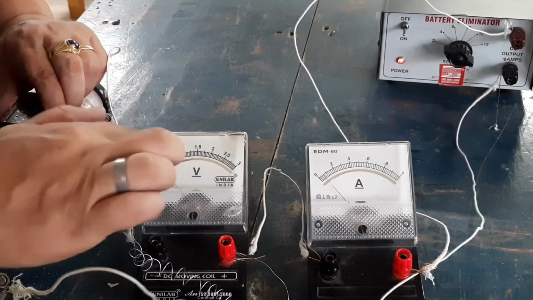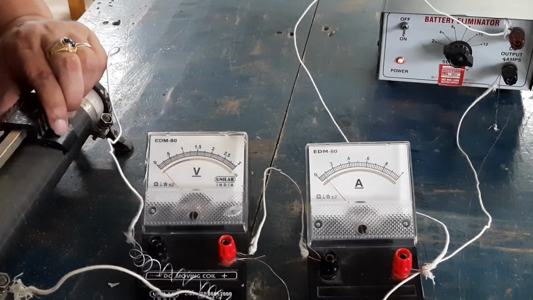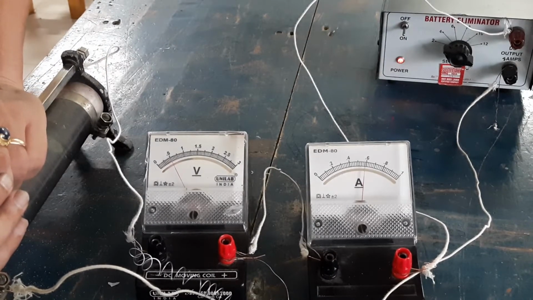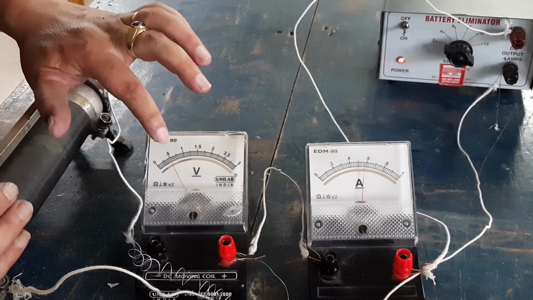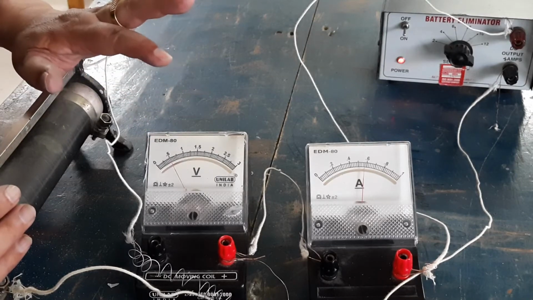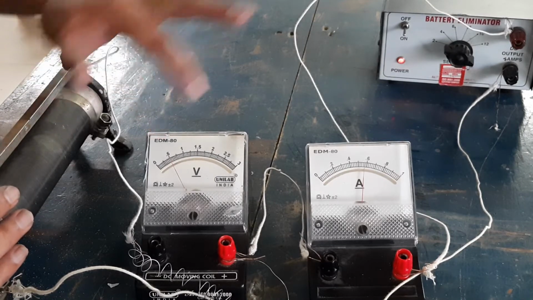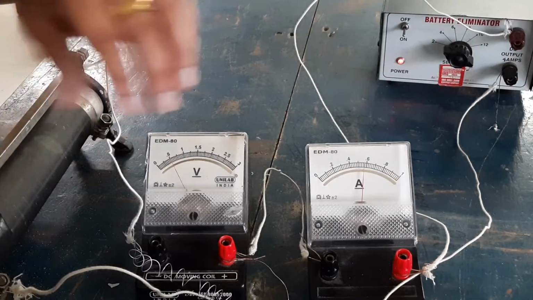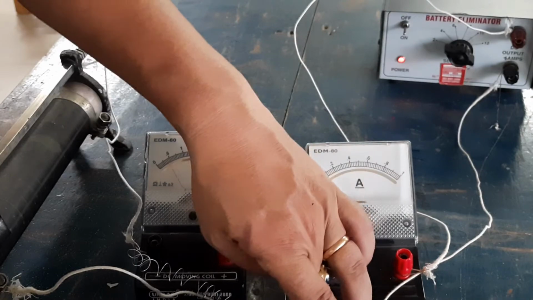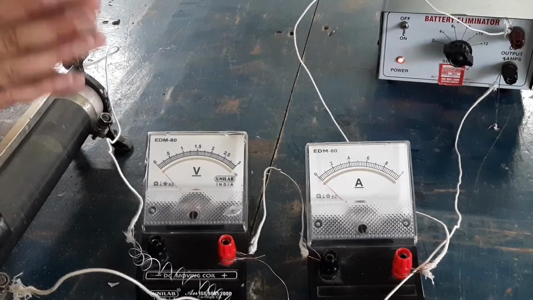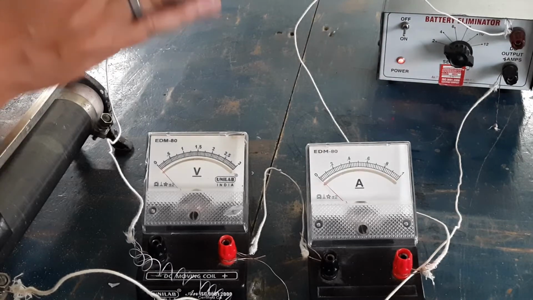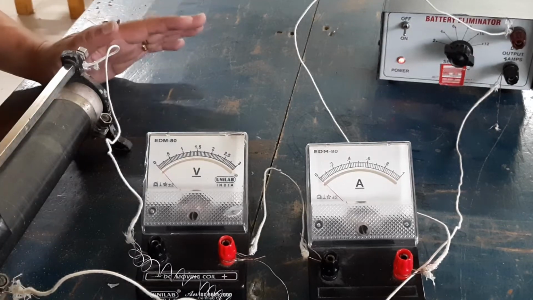Here it is only one scale. Let us see the variation of the voltmeter, up to what value it can vary. We can see there is a variation up to 0.5. So it can vary up to 0.5. That is why we will start our reading from 0.1 to 0.5. So the voltmeter readings that we are going to take are 0.1, 0.2, 0.3, 0.4, and 0.5.